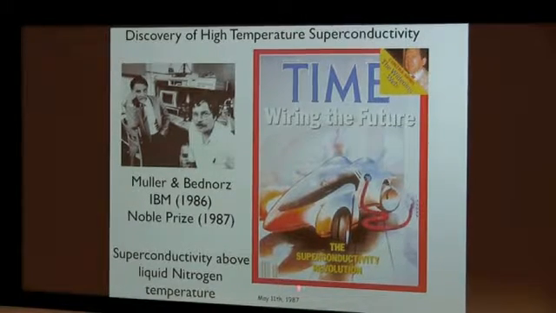Now, it's kind of interesting to go back to the late 80s and look at the cover of Time magazine when this discovery was first reported. When you look at this cover, there is a picture of an electrical car, which looks rather fancy, and it's being plugged into the wall. Back then, this may have looked very futuristic, but today, this is where we're going.